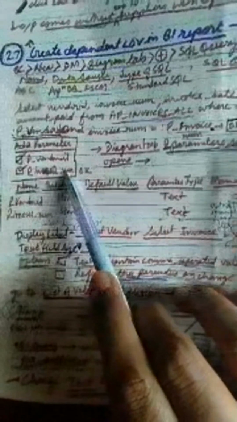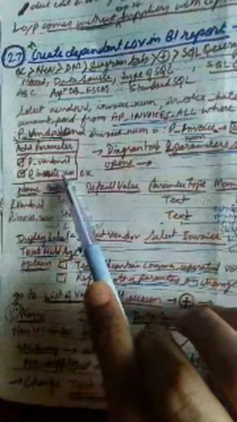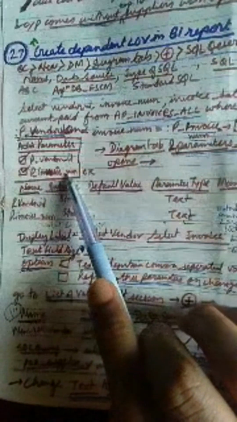The next thing is, now this should be dependent on this, because I'm creating a dependent LOV, so all the values in this should be dependent on this. Okay, so for the next one I'm selecting an invoice number from AP invoices all, same table as this, but there my vendor ID is dependent on this parameter value.